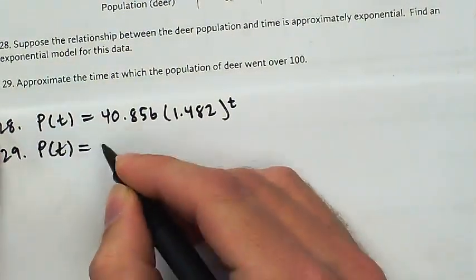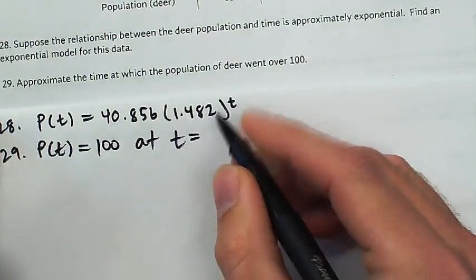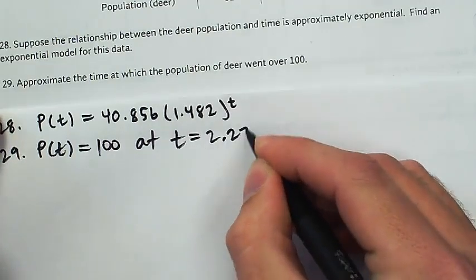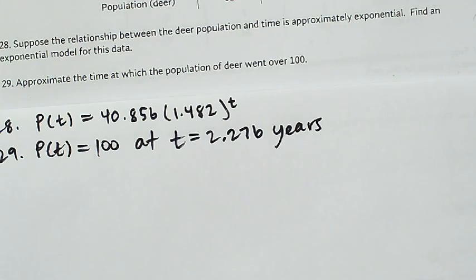So I'm going to say 29. P of t equals 100 at t equals 2.276 years. Okay. And that's all for this homework.